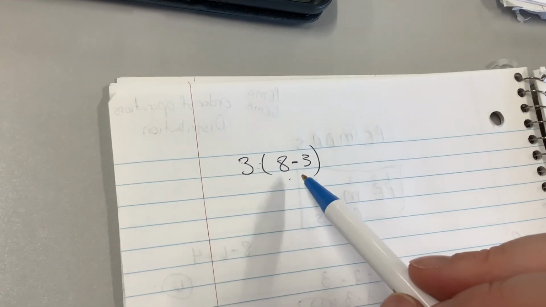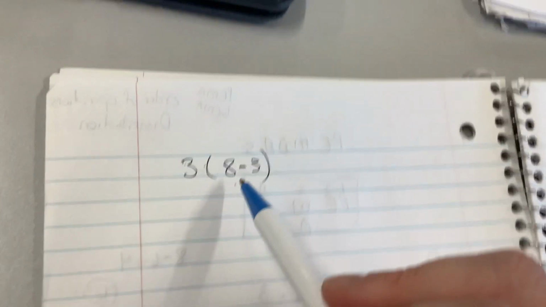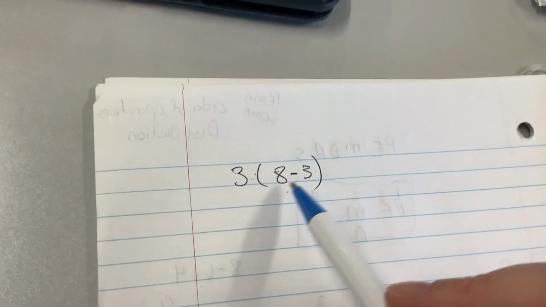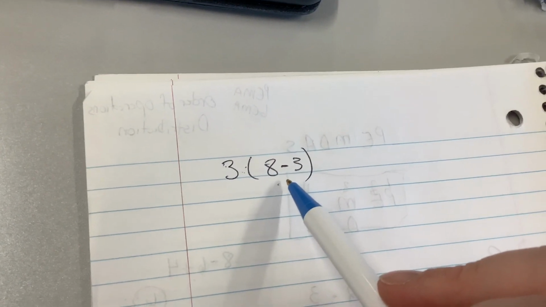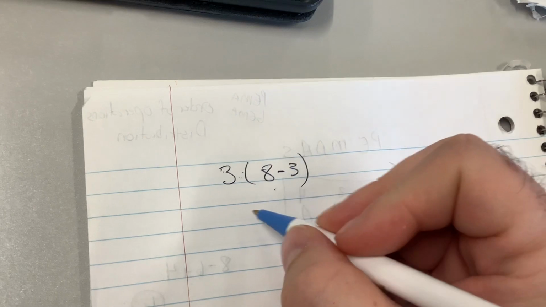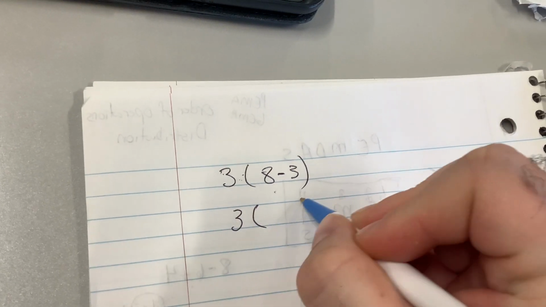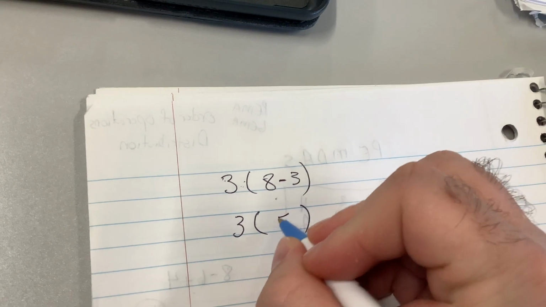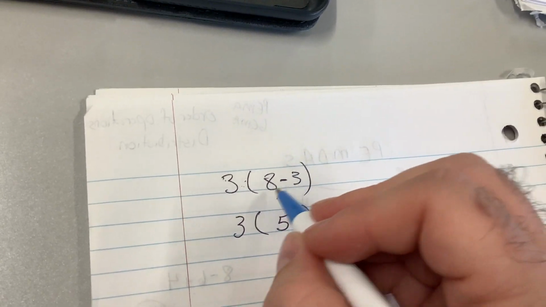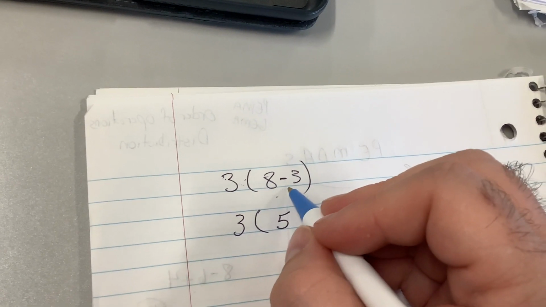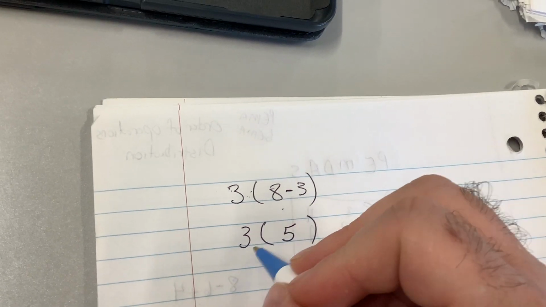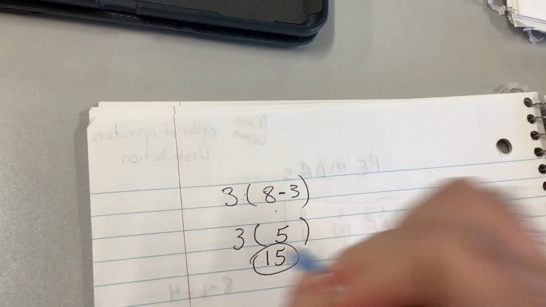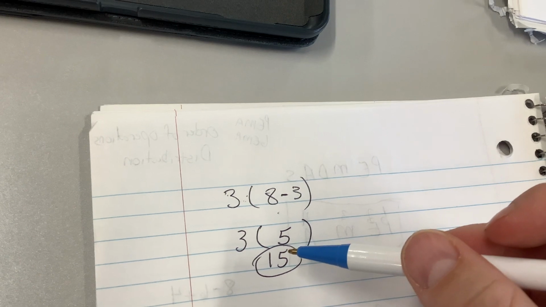So believe it or not, I actually teach this a little different than what they say, as far as we're always going to make this a distribution. To me, if it's just as easy to work inside the parentheses, meaning we do 8 minus 3 is 5, that's an easy operation. We're going in order, so that's 5, and then 3 times 5 is 15. I'm okay with you doing it that way.